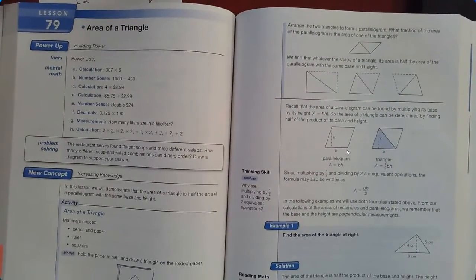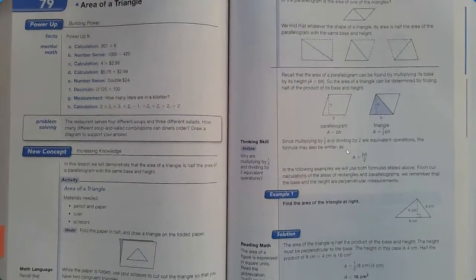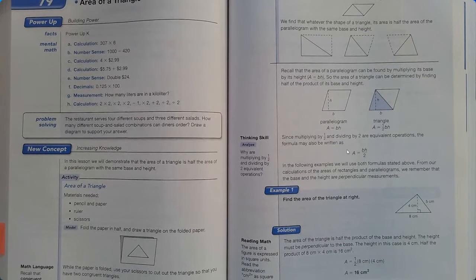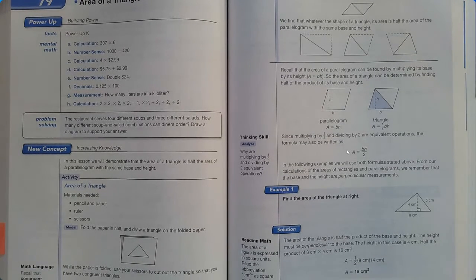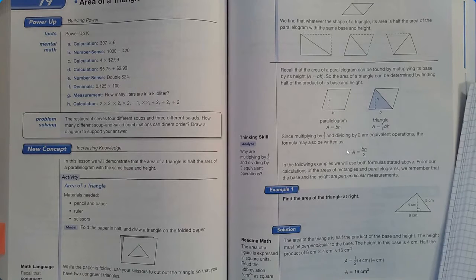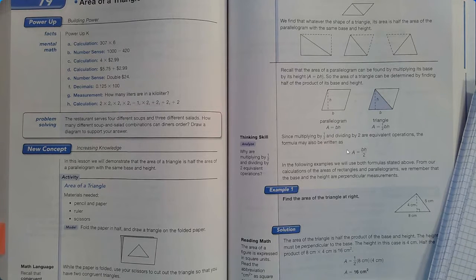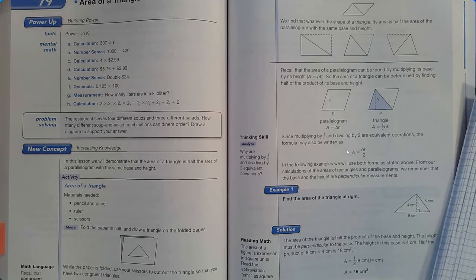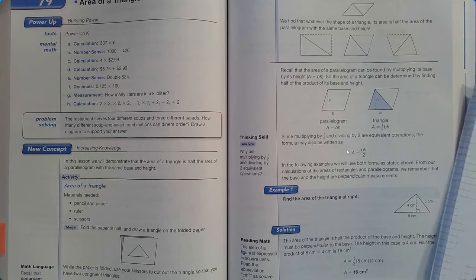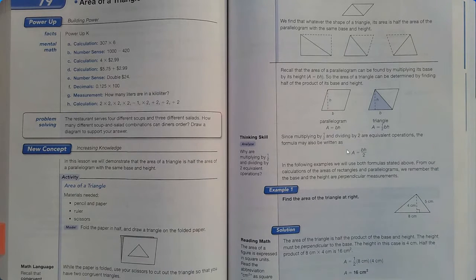So we're jumping into lesson 79, which should be a pretty easy one. Area of a triangle. When we're talking about the area of a triangle, it may be a little startling to figure this out. All a triangle is, in geometric terms, is half of a square. Two identical triangles together will make a polygon, a parallelogram of some type.